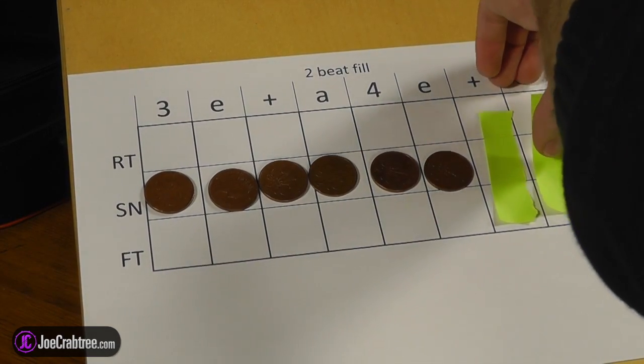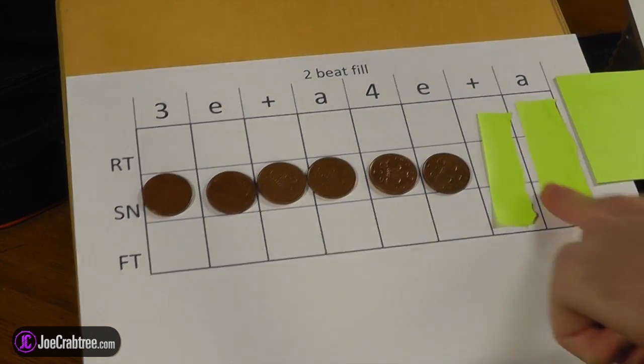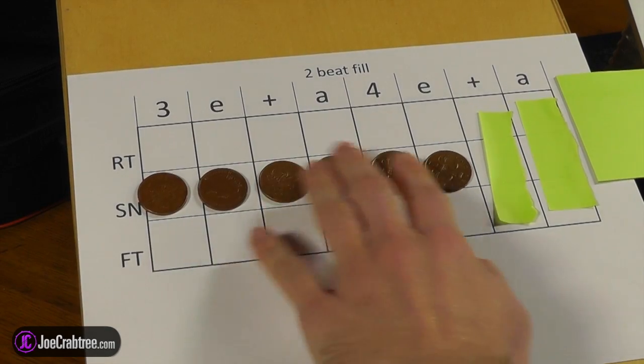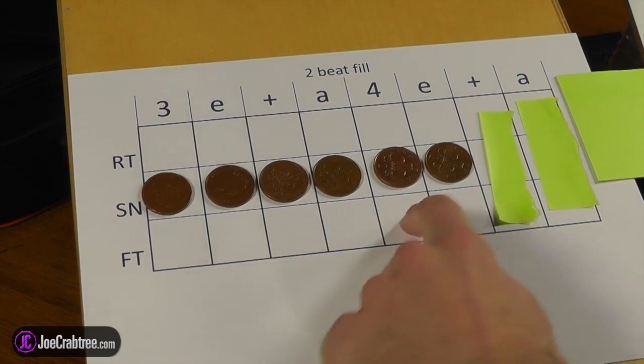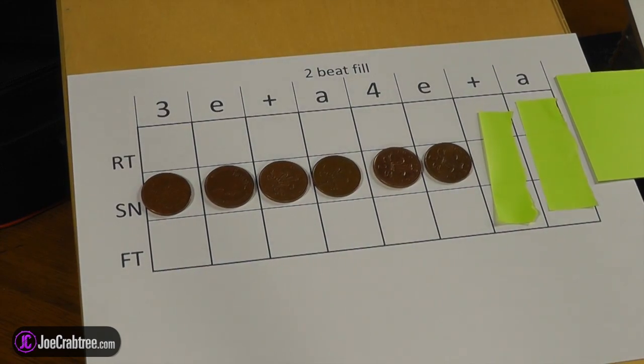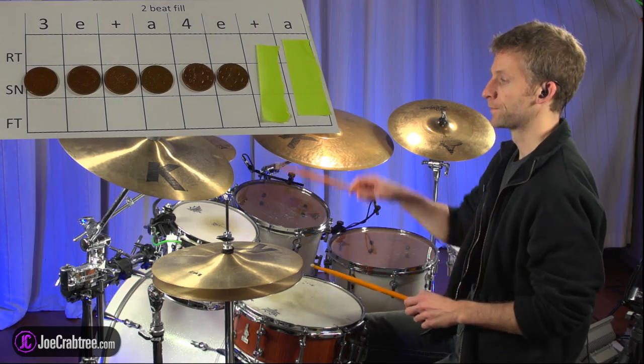So this is a little bit unorthodox, but basically to play this, when we get to the fill, we have 1, 2, 3 E and a, 4 E, and then rest for and a. So that would sound like this as a fill.